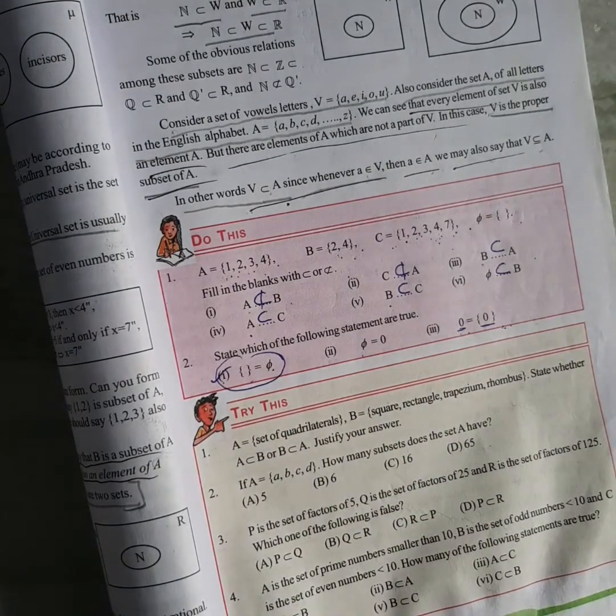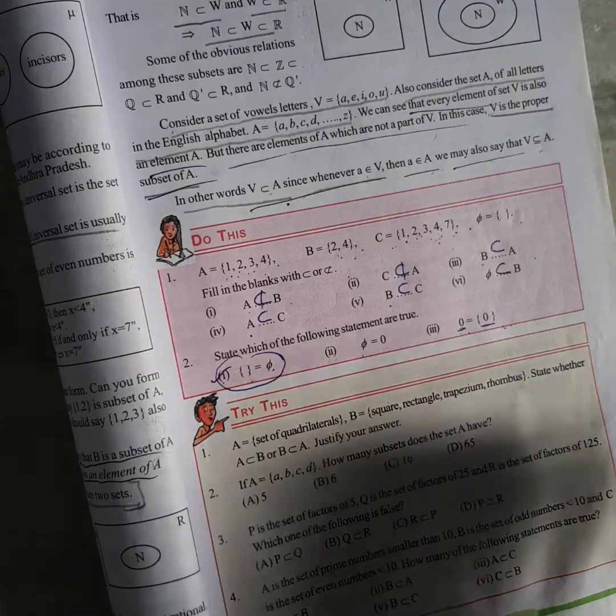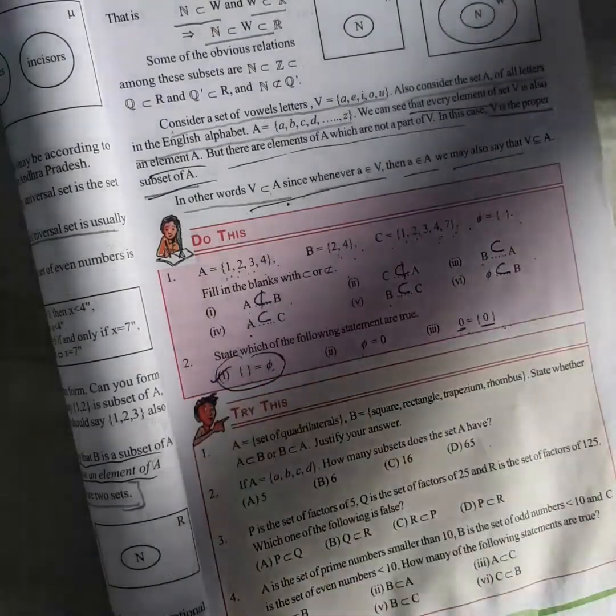So this is, children, about subsets. Again I am telling what subset means.